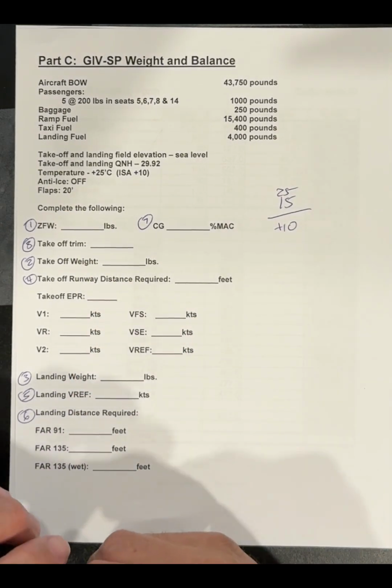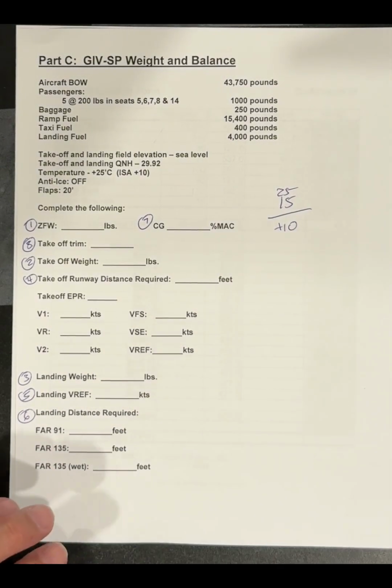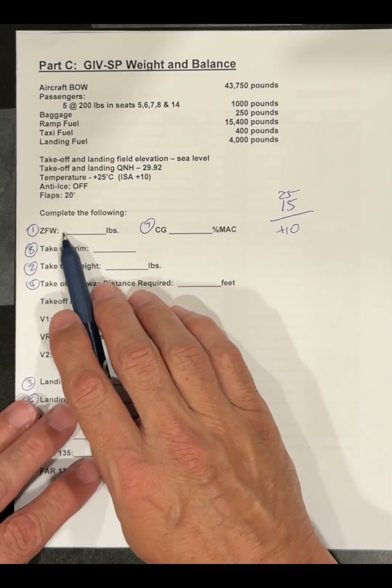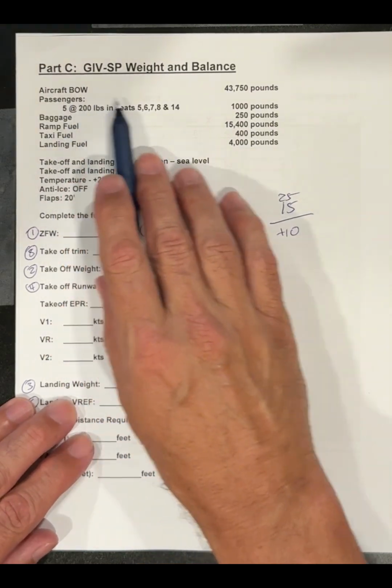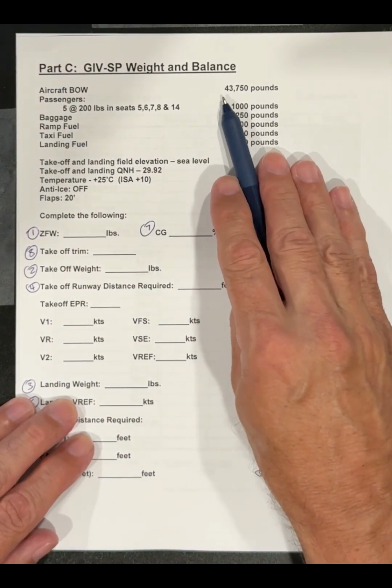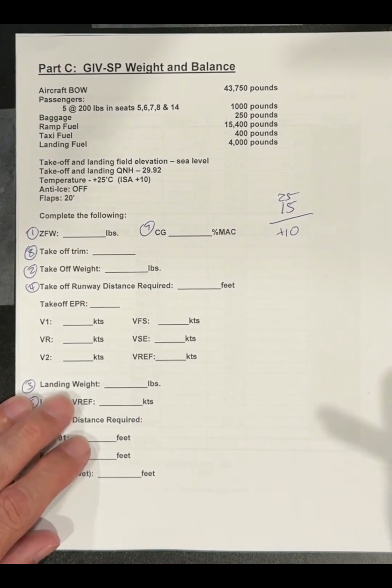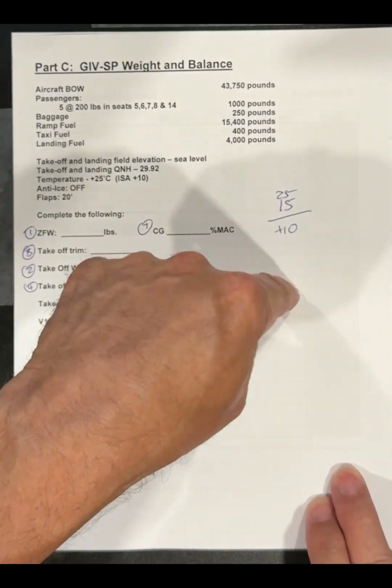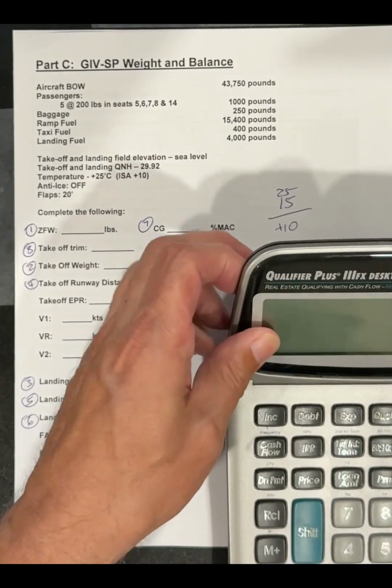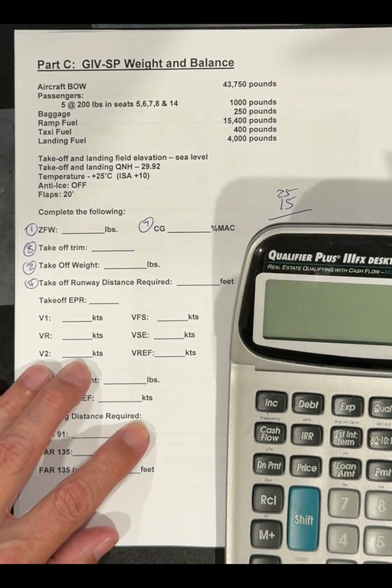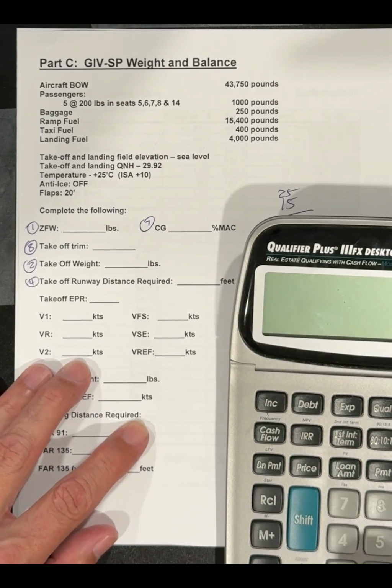We're going to get rid of 1, 2, 3 right away. So first thing is the zero fuel weight. What is the zero fuel weight? If the basic operating weight is 43,750 pounds, get out your calculator here. I mean, we can add it up if you want to, but I'm lazy. So we're going to get out the calculator, and we're going to put 43,750 for the basic empty weight.